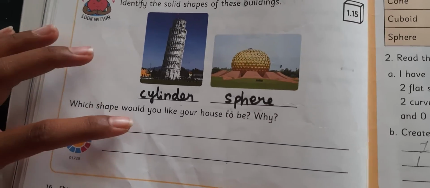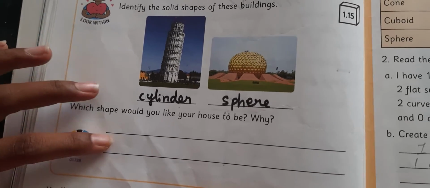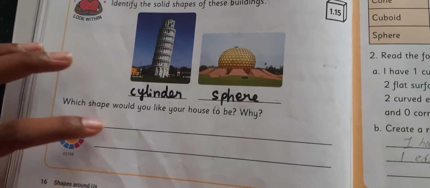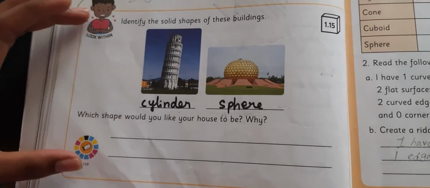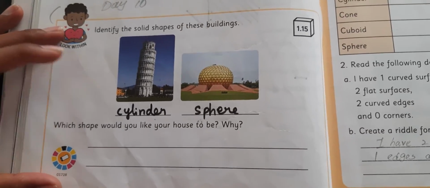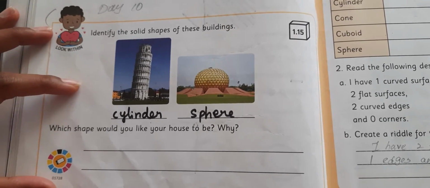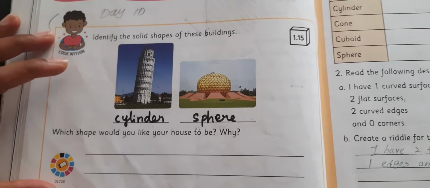Which shape would you like your house to be and why? What is the reason you like that shape? You have to write that reason. After that, you have to take pictures in the Chrysalis Home app itself. Shall we move to the next activity?